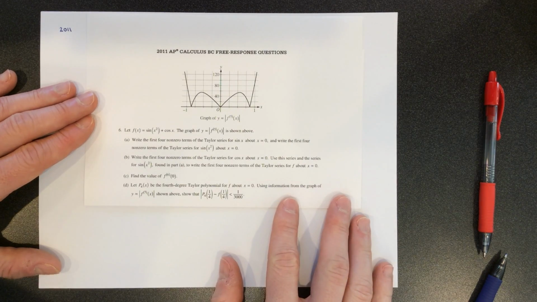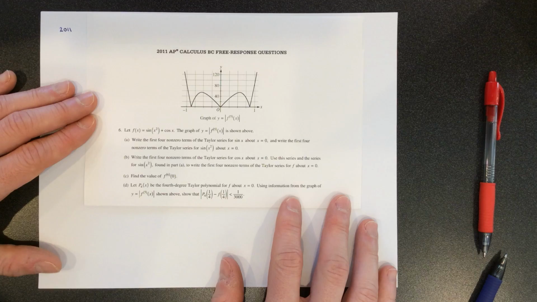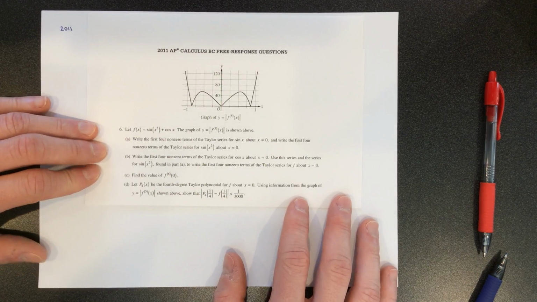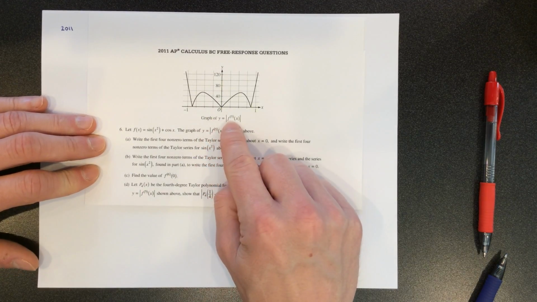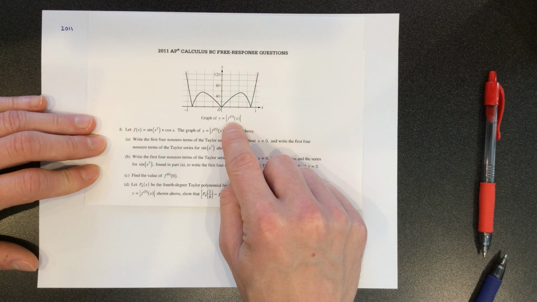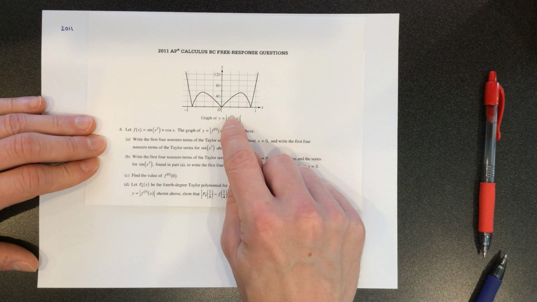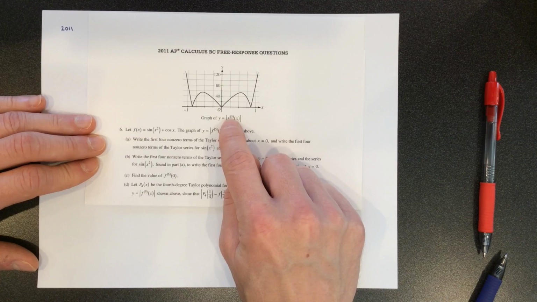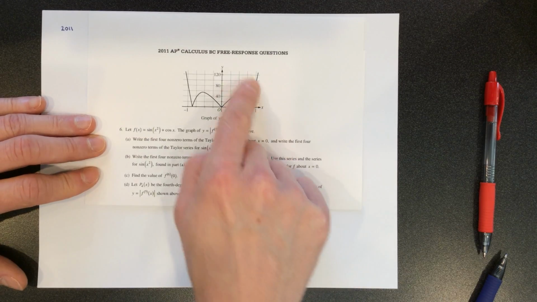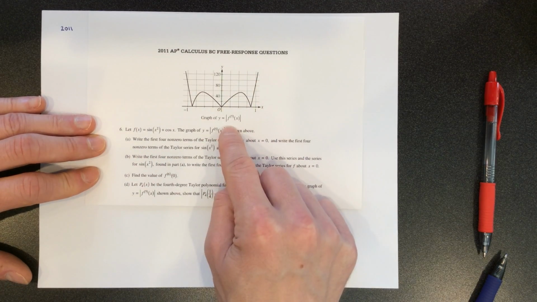Okay, this is 2011, number 6. Again, it's a Taylor series one. Let's get some notation down. This is the graph of this. This is saying this is the fifth derivative, f to the fifth. Instead of saying f prime or f double prime, f to the fifth. This is the fifth derivative of our function.